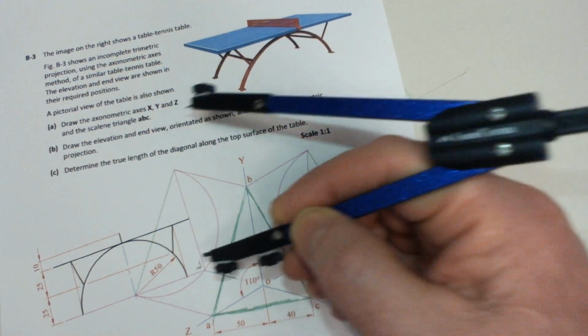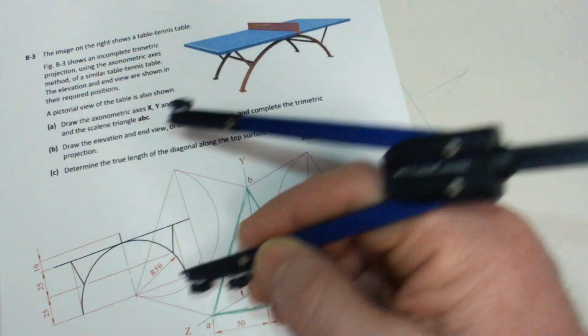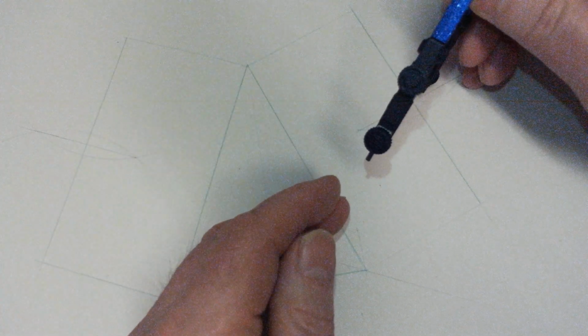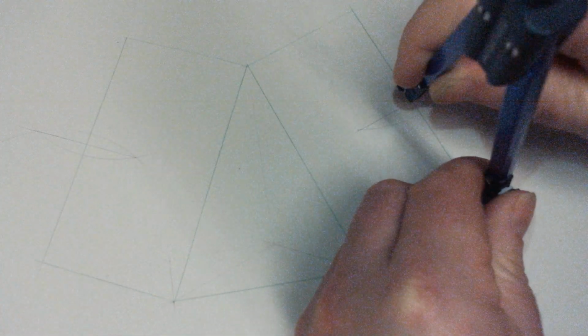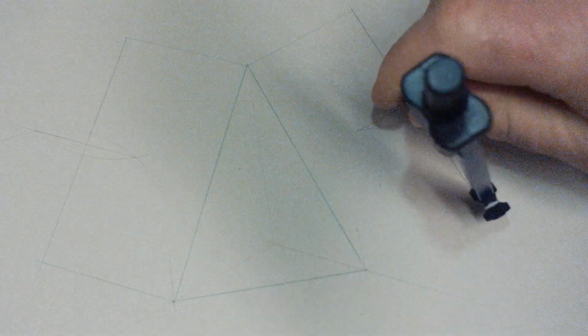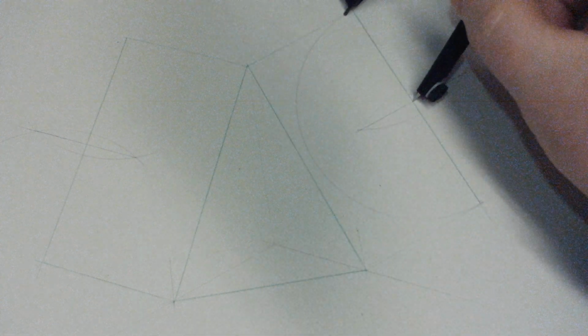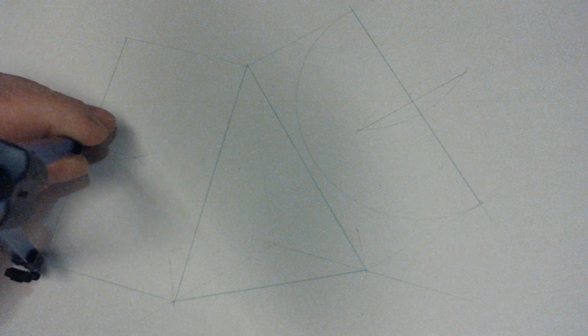That's a 90-degree angle there, because using the angle in the semicircle is 90 degrees. So those are my two semicircles.